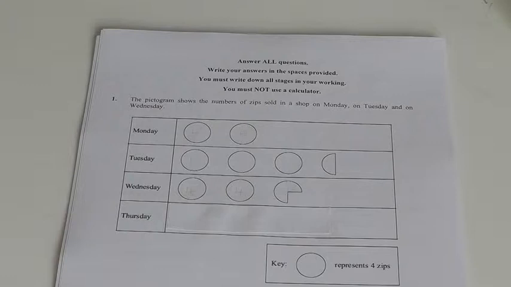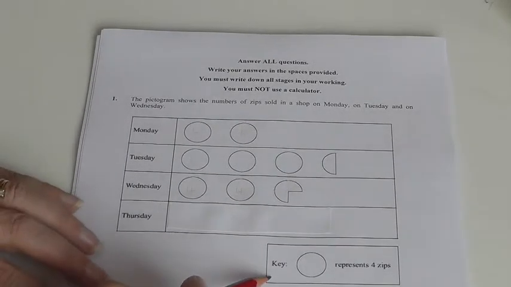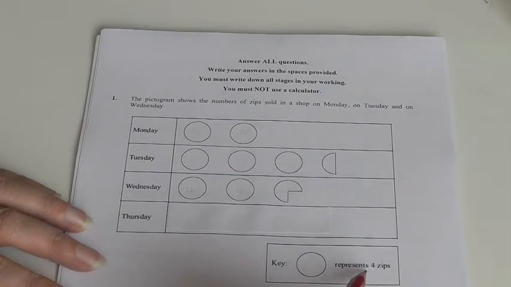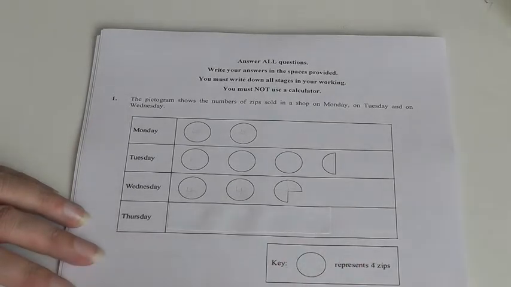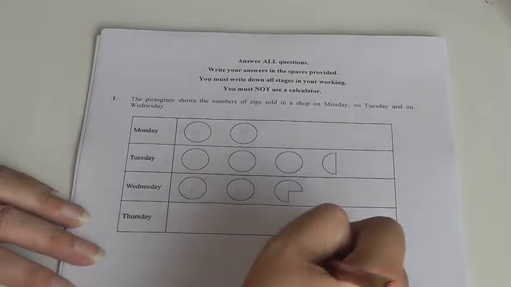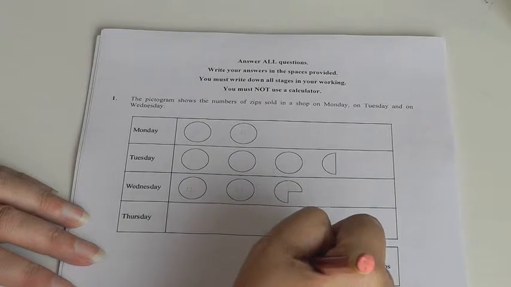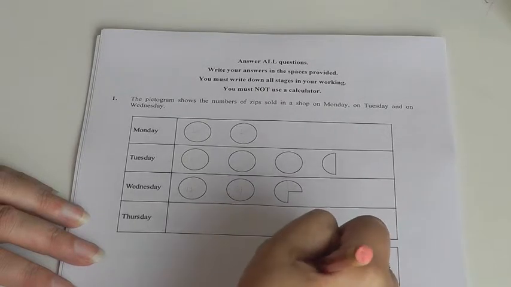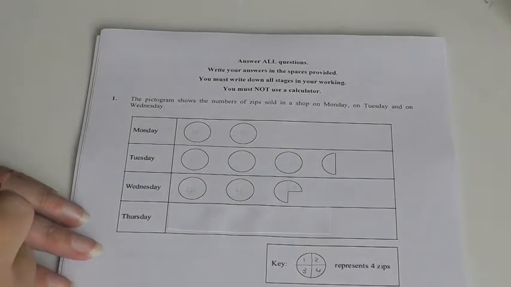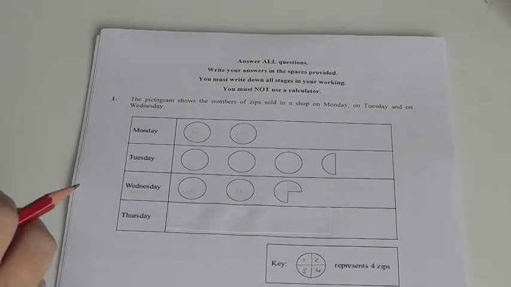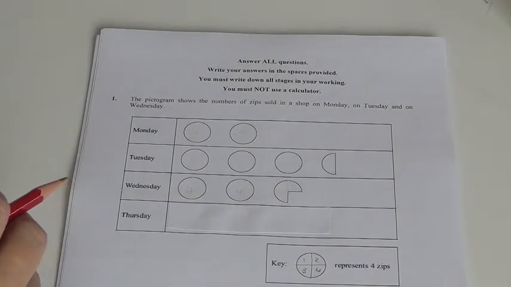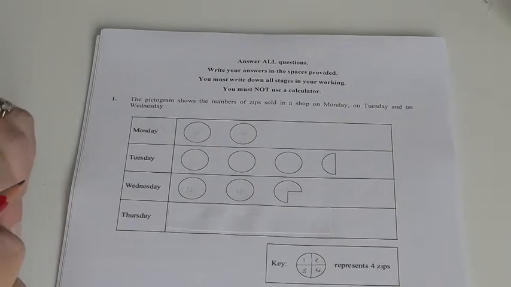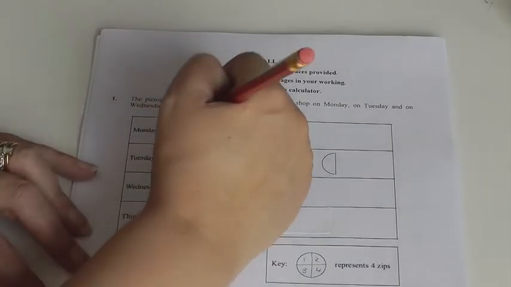Question 1 is about a pictogram. It's really important to look at the key and know what it stands for. So this circle represents 4 zips. If you divide that circle into 4, you can see how each of those quarters of that circle represents one person. The first question asks you to write down the number of zips sold on Monday.